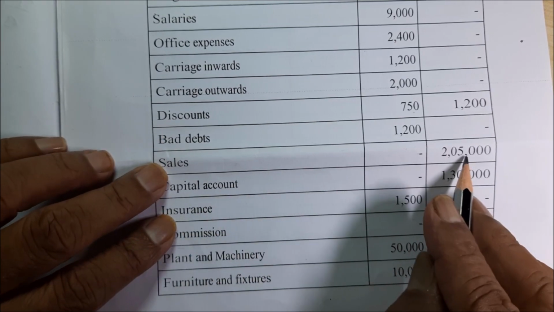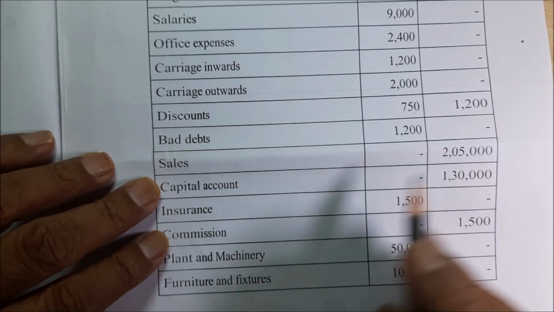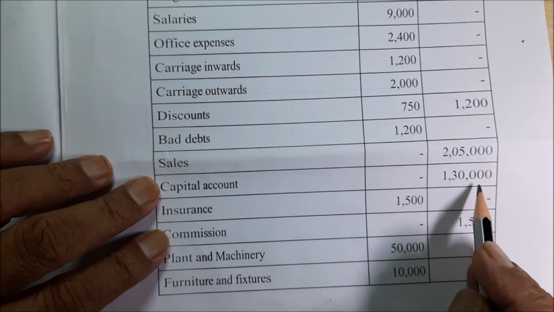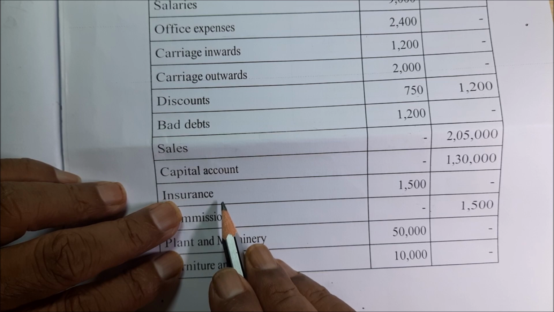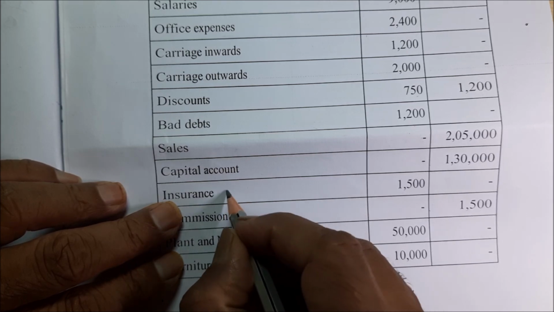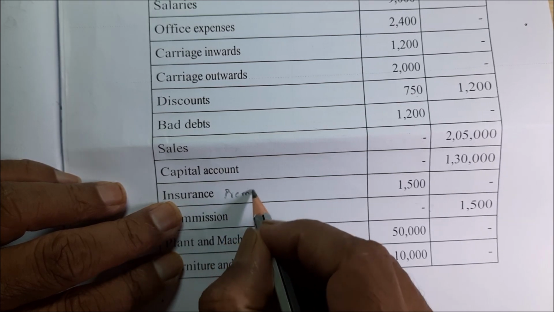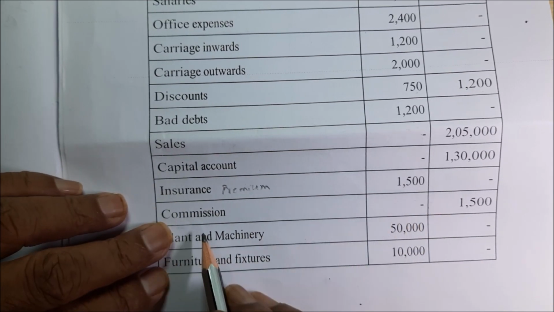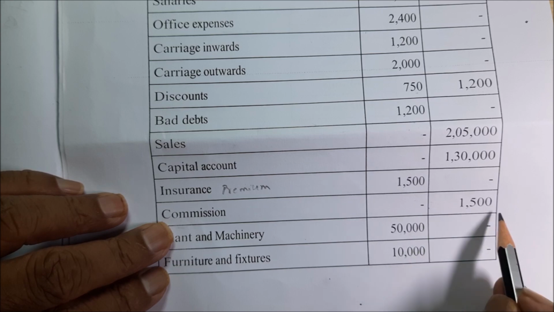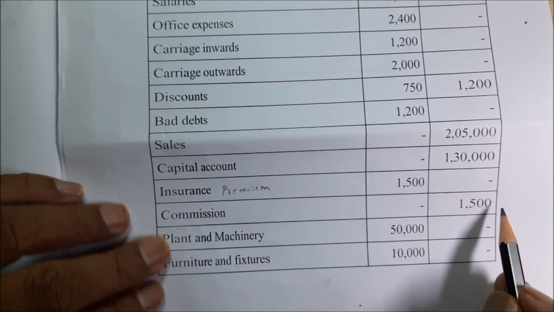Sales 2,05,000 is trading account. Capital account 1,30,000 is a liability. Insurance always means insurance premium, it is an implied concept, 1,500, profit and loss account. Commission, showing credit, means received, and comes under profit and loss account.